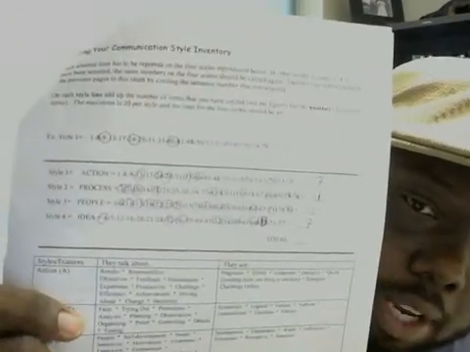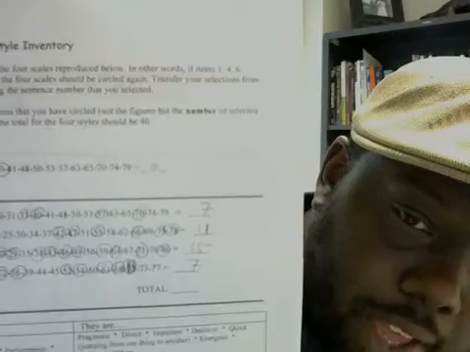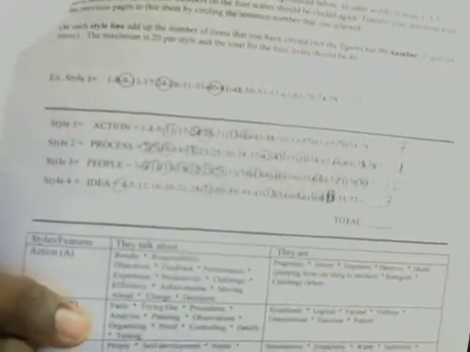And then you can kind of see where your communication style lies. Once you've tallied them up, they have some characteristics here of what your communication style is like. So for people who are process orientated, it says that people are process orientated. They like facts.